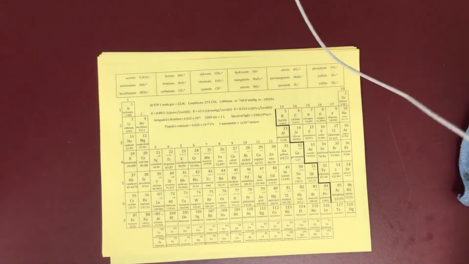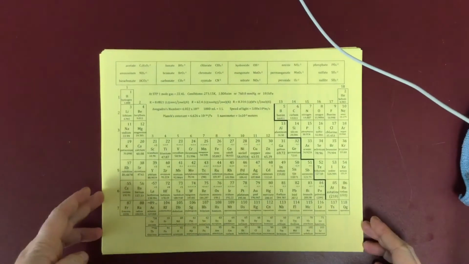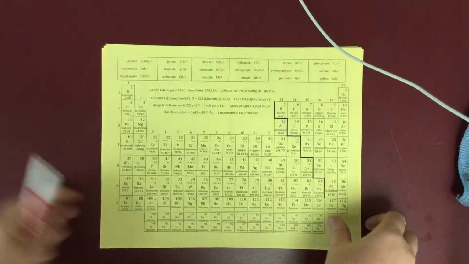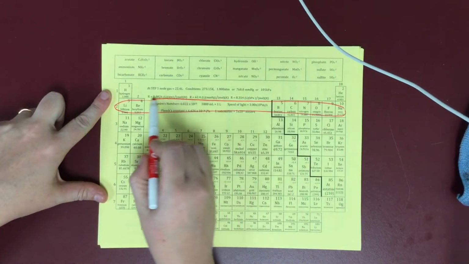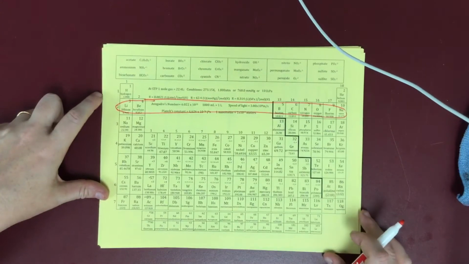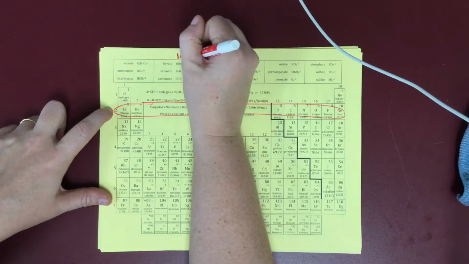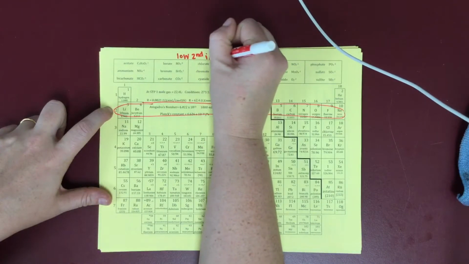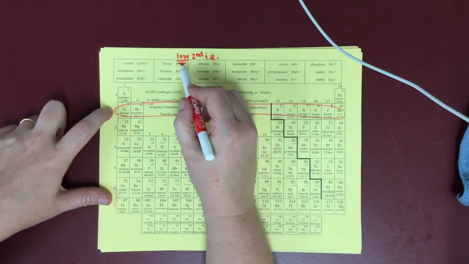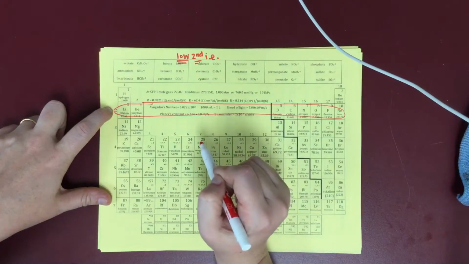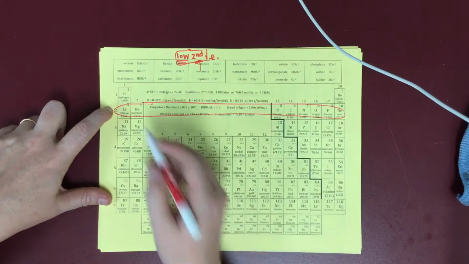So now what this is going to allow us to do is really compare elements within the same period on the periodic table. So let's say that we want to look just at these elements in period 2. A quiz or a test question might ask you which of the elements in period 2 has the low second ionization energy. You're going to have to remember low means that it's easy. Low second means that it wants to remove the second. That's why it's so easy to take it away, which means it's going to have 2 valence electrons.